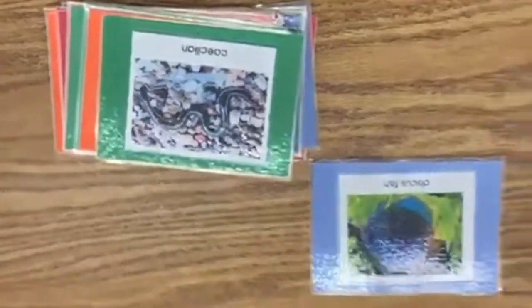Emma, can you tell me where the salamander would go? Amphibians. Very good. Chase, how about the goldfinch? Bird. Very good. How about the discus fish, Lorenzo? Fish. Very good.